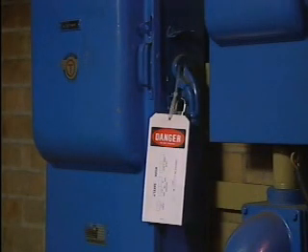Locks and tags are used to prevent control mechanisms from being operated by mistake. In other words, they provide a positive means of controlling hazardous energy sources.